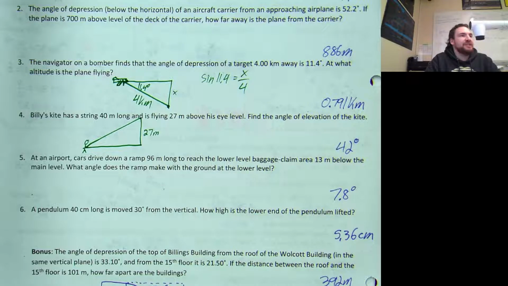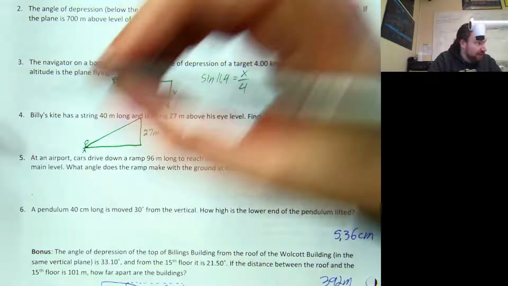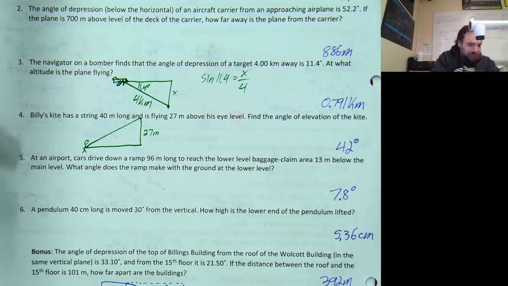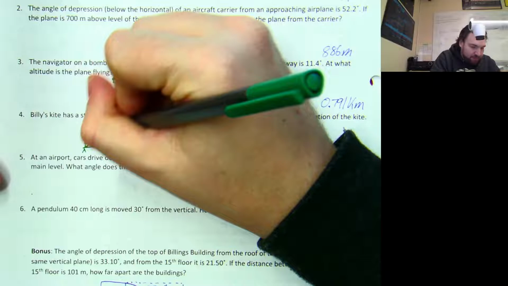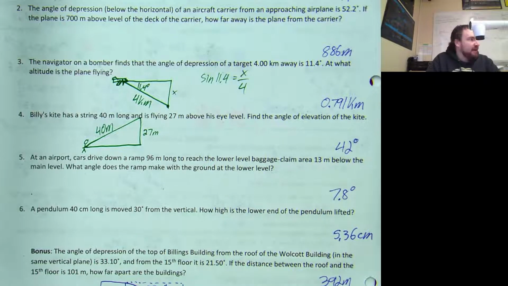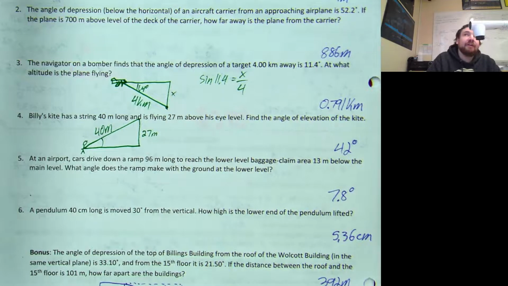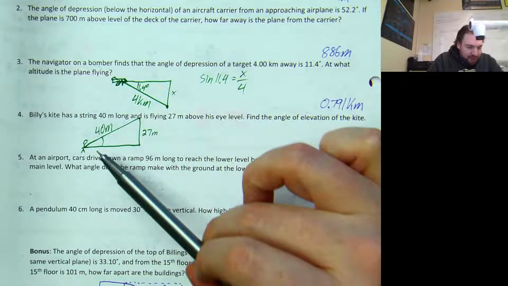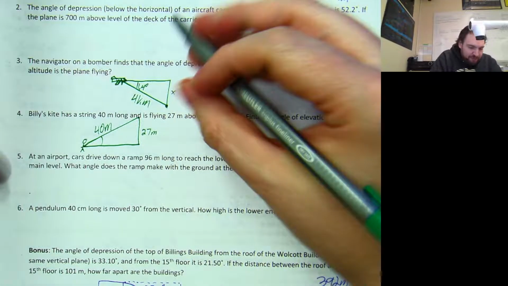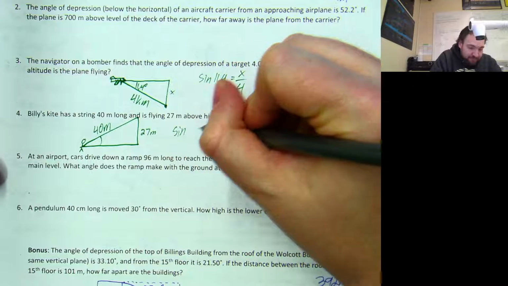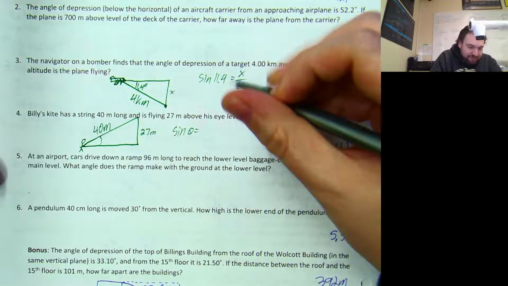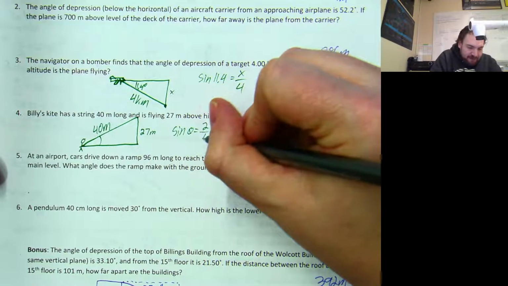So what side of the triangle is the length of the string? Yes, the hypotenuse. I saw someone gesture. And I want the angle of elevation, which is that angle right there. So I've got an opposite and I've got a hypotenuse, so I'm going to use sine. Sine of the angle I'm looking for is equal to the opposite over the hypotenuse.